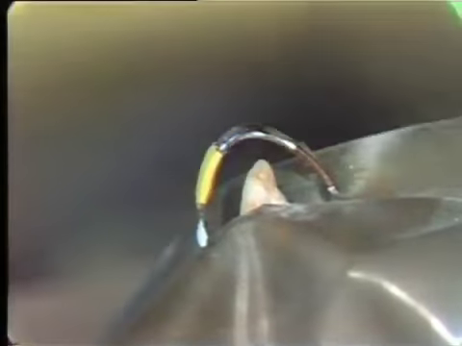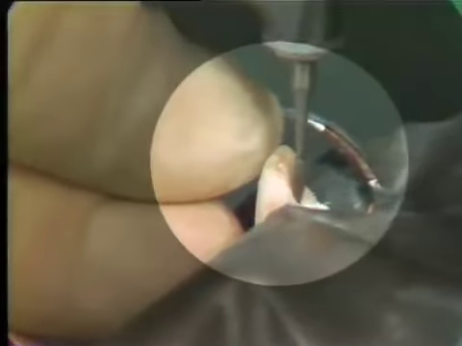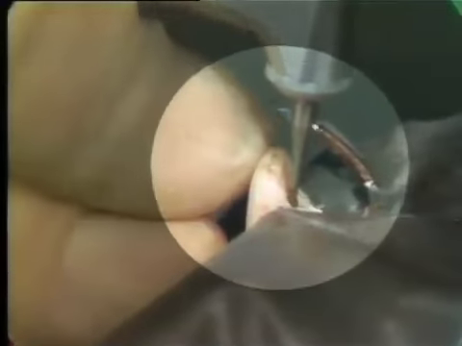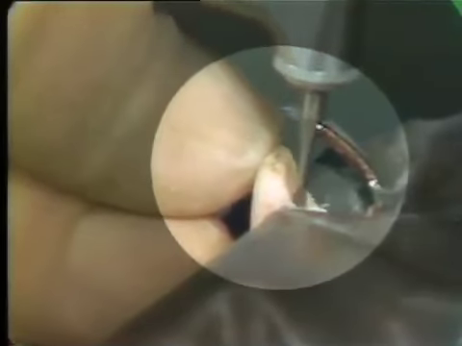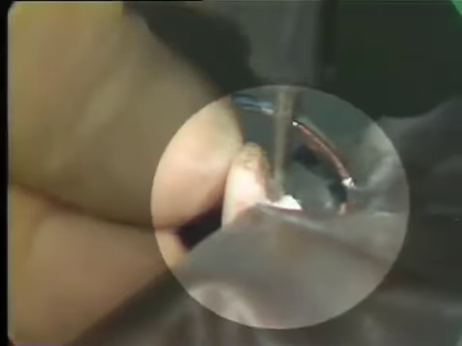Now I want to change burrs, put in my surgical length flame-shaped burr for the final smoothing and flaring of the preparation. This goes down into the pulp chamber, and slowly along all of the walls I refine the final outline form. I smooth. It's a very slow cutting instrument, so you can smooth very easily, making sure that you can get down into the pulp chamber without gouging the tooth.